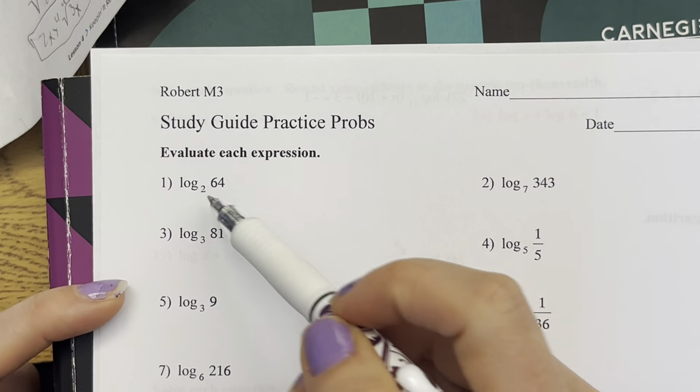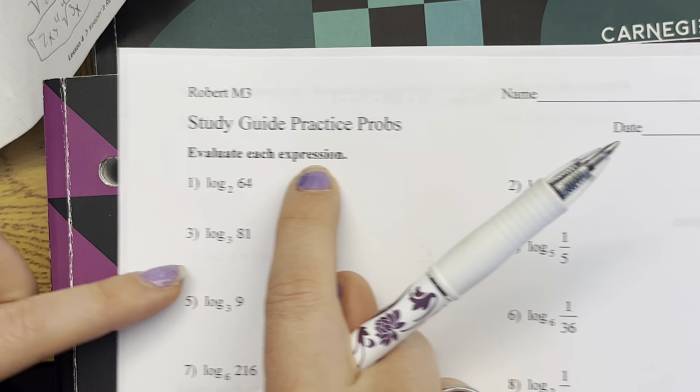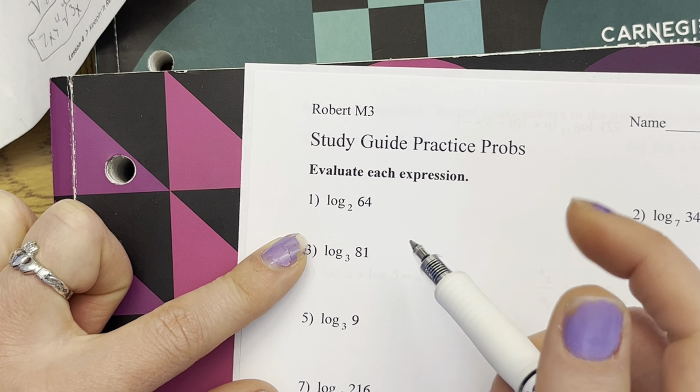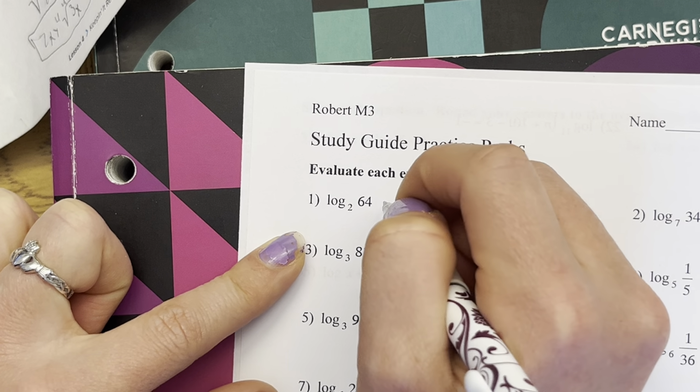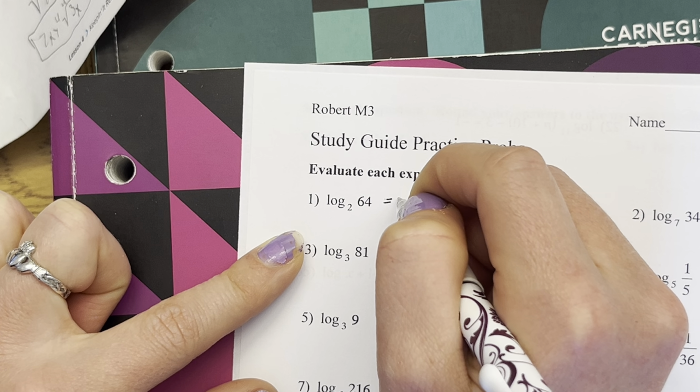Absolutely expect you to have to know what a log is. So when it says evaluate, you need to know that this is actually asking what the exponent is. 2 to what exponent would get me 64? 2 times 2 times 2 times 2 times 2, how many times equals 64? And I think it's 2 to the power of 5.